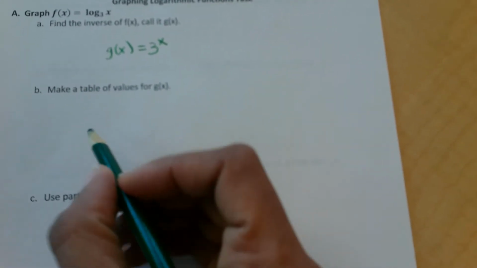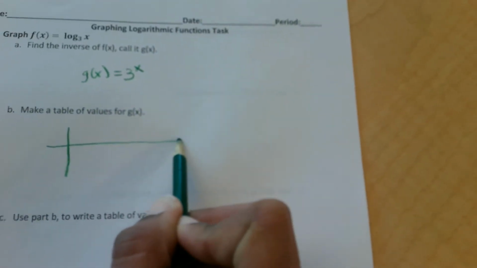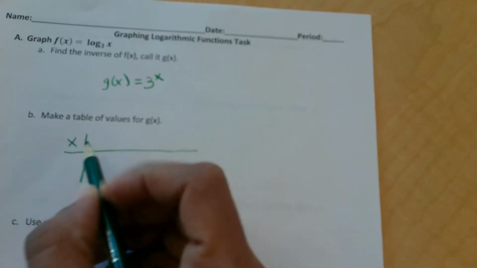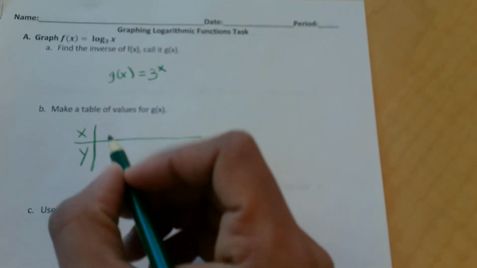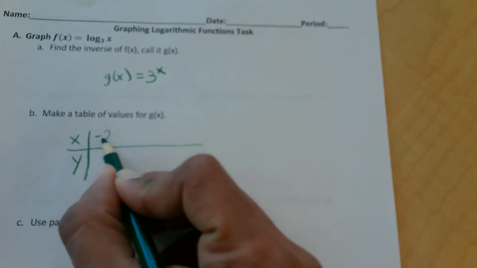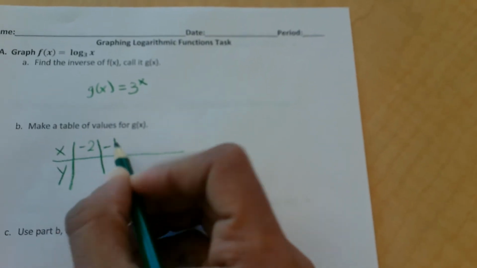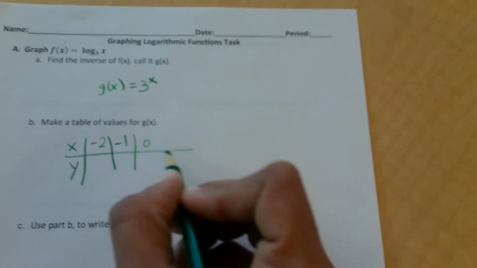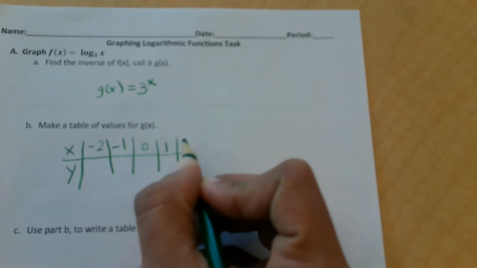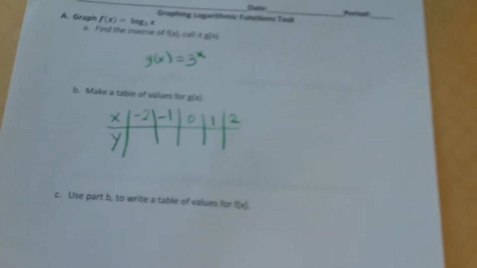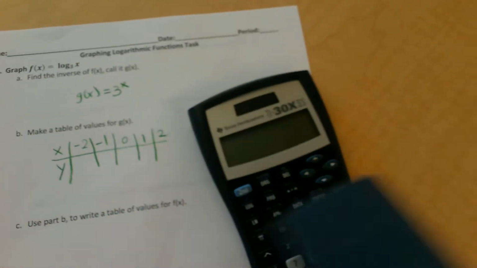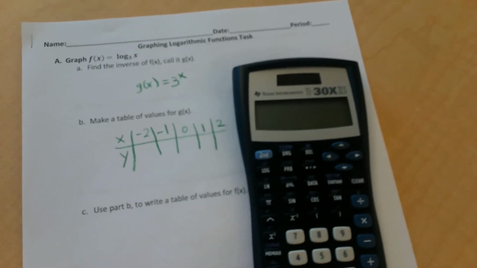Now, we learned over the last couple of weeks how to make tables and graphs for exponential functions. So what we're going to do is create an xy table that will give us the values for this function. And if you also remember from last class, we like to choose easy numbers, like -2, -1, 0, 1, and 2. Now go ahead and grab a calculator and test each of the values.